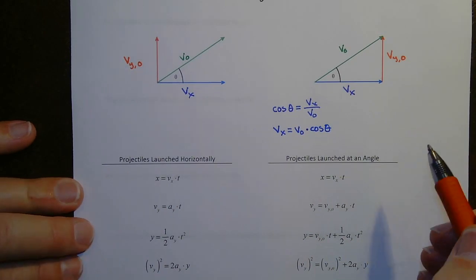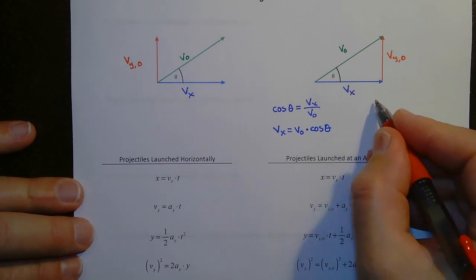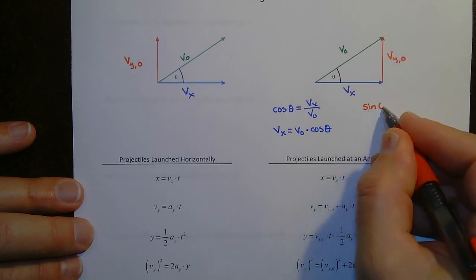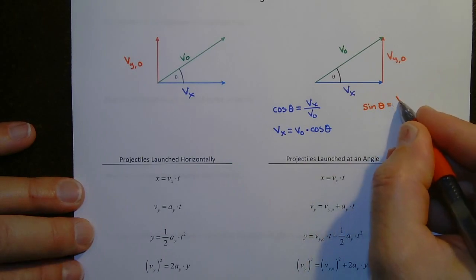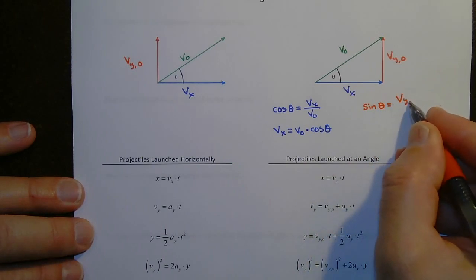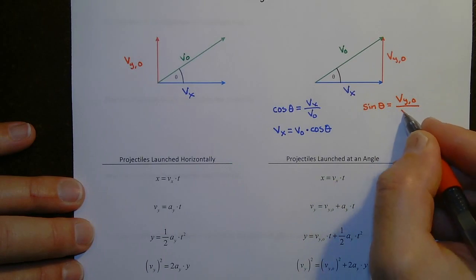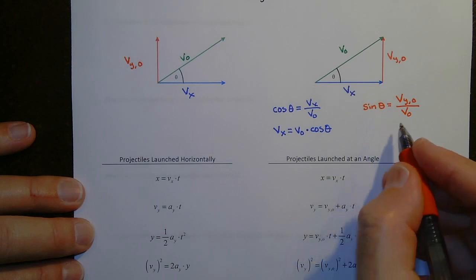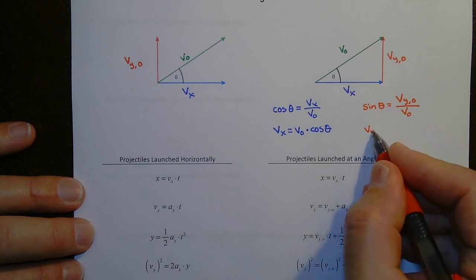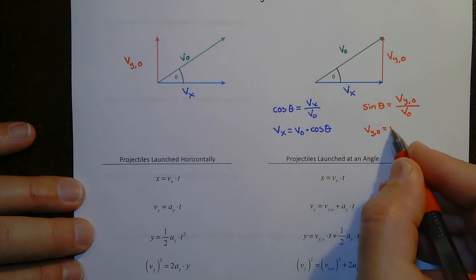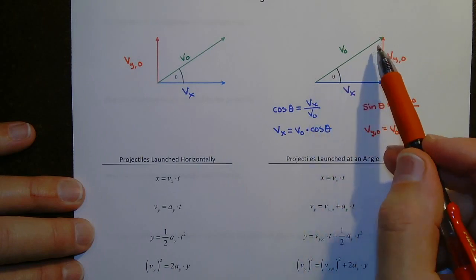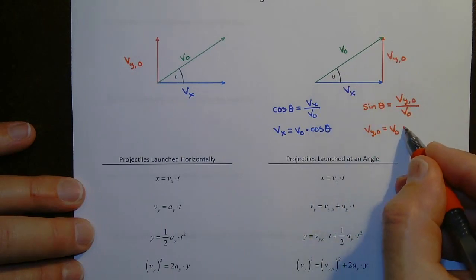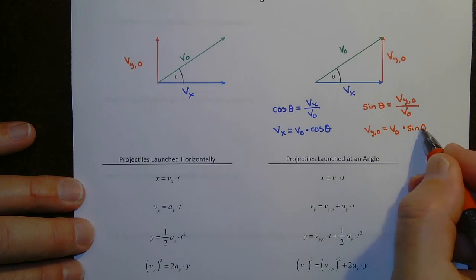We can do very similar right here. We can do sine theta to get this one, okay? So sine theta is equal to the velocity in the y direction original over V sub O. And again, I can multiply both sides by the original velocity, and I get V sub y comma O equal to the original velocity, which is this green one, right? That's the direction of the velocity, okay? Times sine of theta.